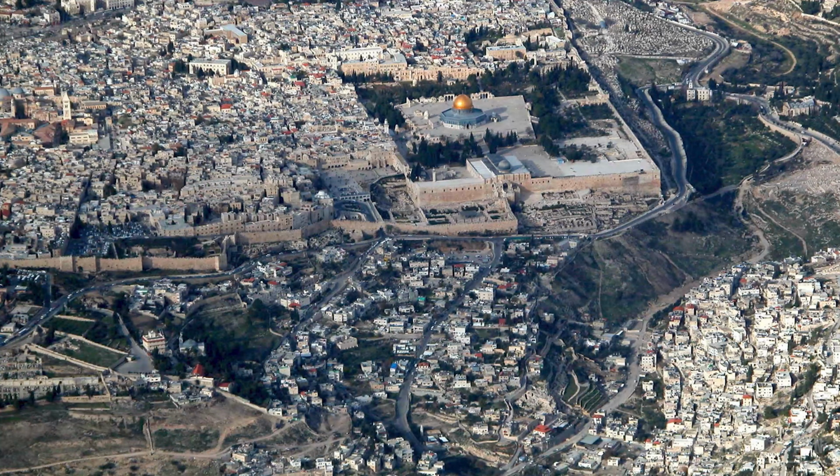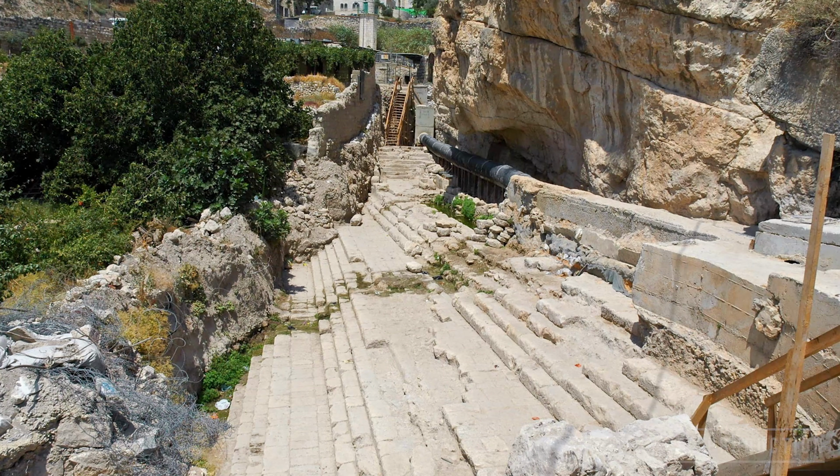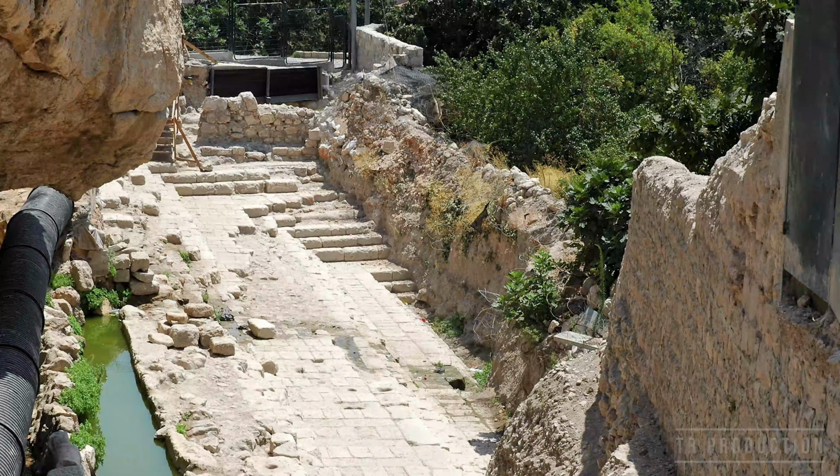The Pool of Siloam is located at the bottom of the City of David. The pool was rediscovered during excavation work for a sewer in autumn of 2004 by Ir David Foundation workers, following a request and directions given by archaeologist Eli Shukron, accompanied by Ori Orbach from the Israel Nature and Parks Authority.